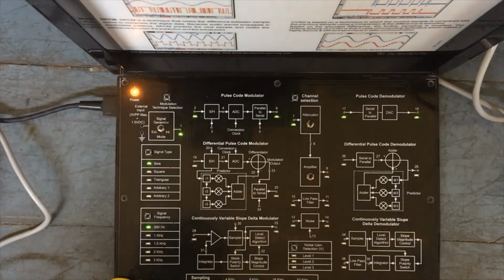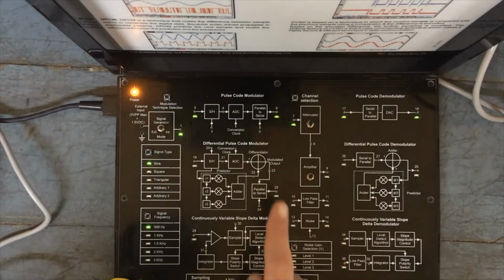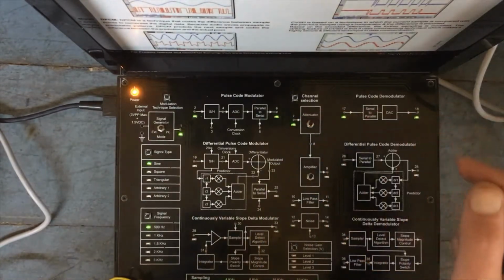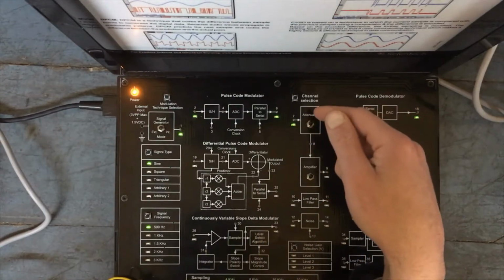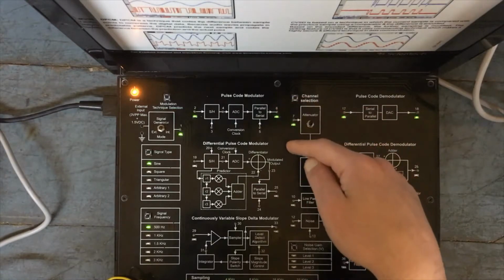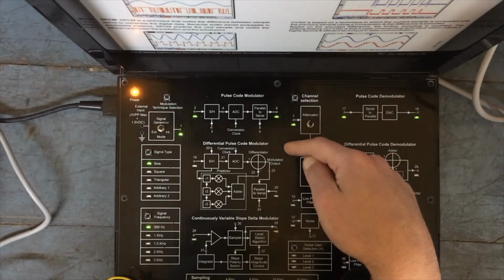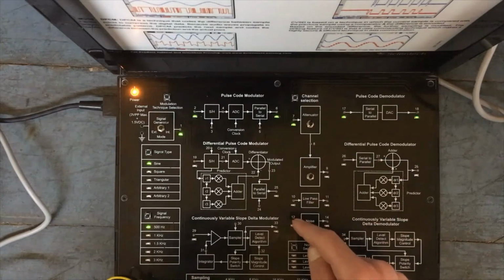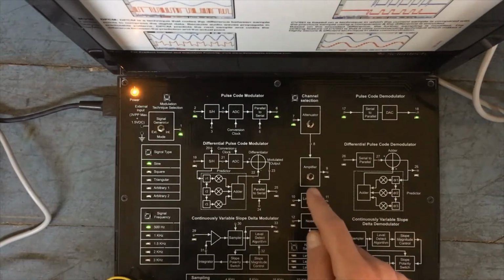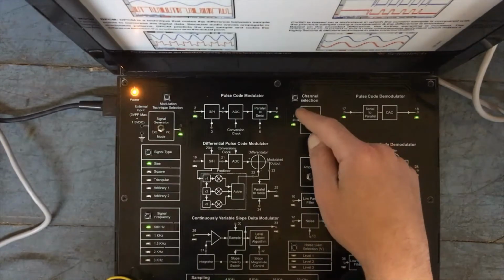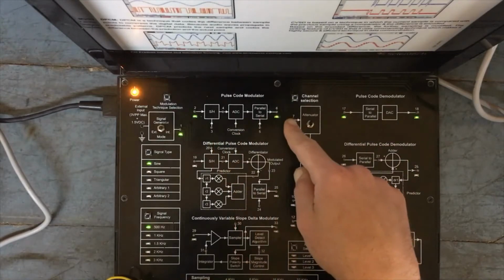Okay, so this is the Scientech 2802 kit. It has broadly three modulation techniques in one kit: pulse code modulator, differential pulse code modulator or DPCM, and continuous variable slope delta modulator. So we are going to firstly see the pulse code modulator.